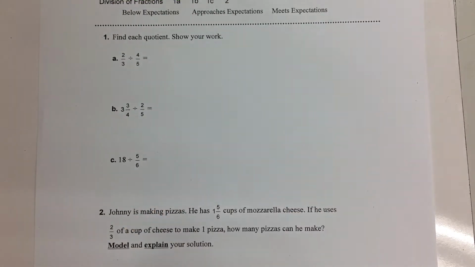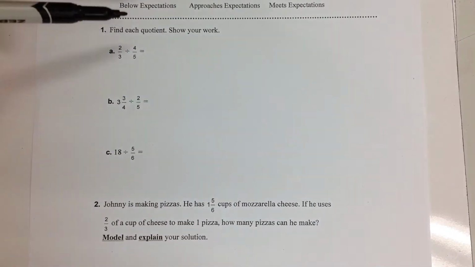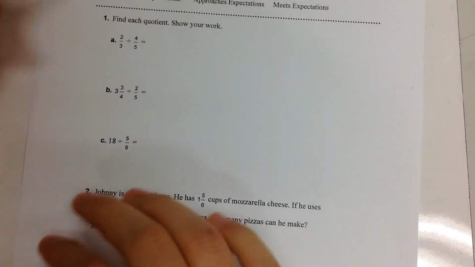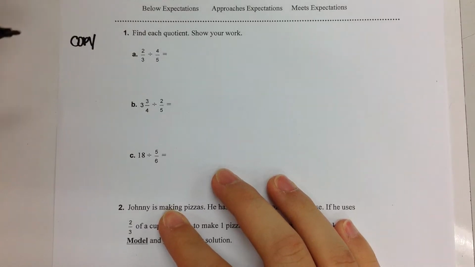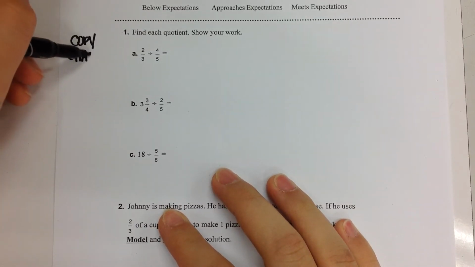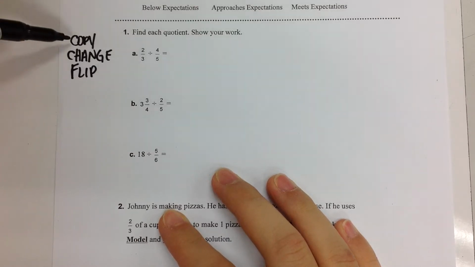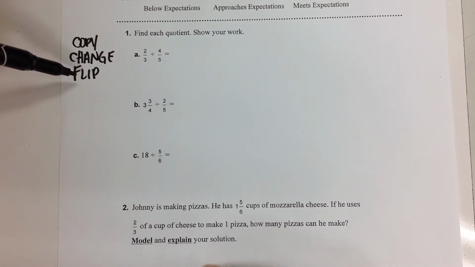So this first one is 2/3 divided by 4/5. Now I'm going to remind myself that this is asking me how many times does 4/5 fit into 2/3. How many groups of 4/5 are there in 2/3? You'll recall the trick that we use to divide fractions is copy, change, flip. This means I'm going to copy the first fraction, change to multiply, and flip the second fraction.